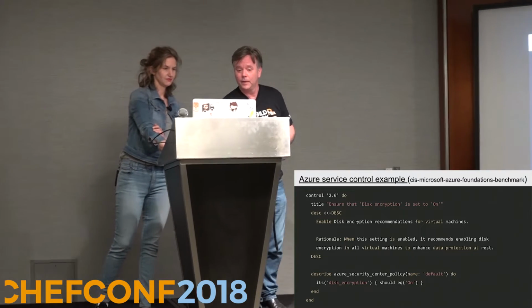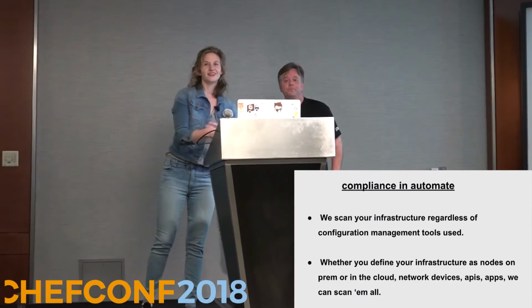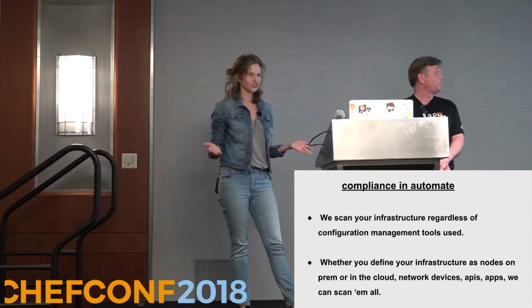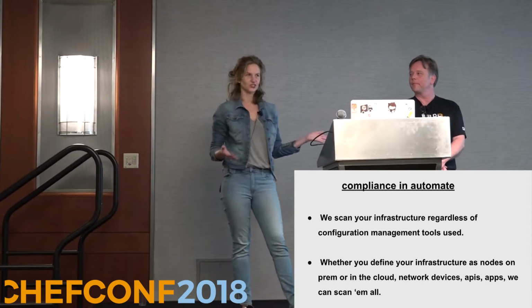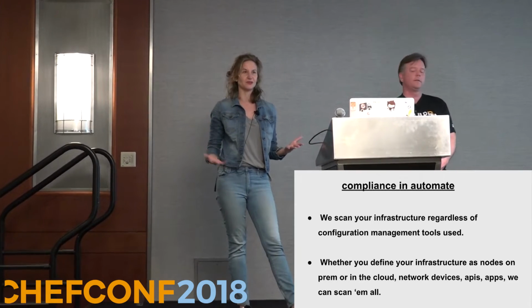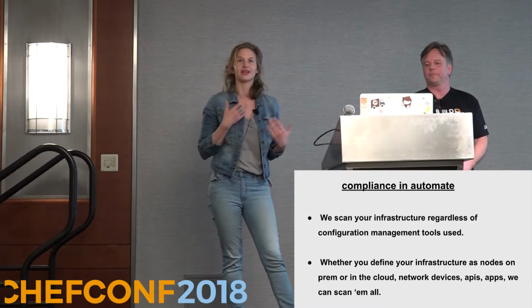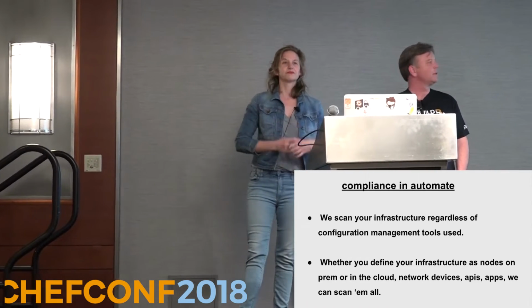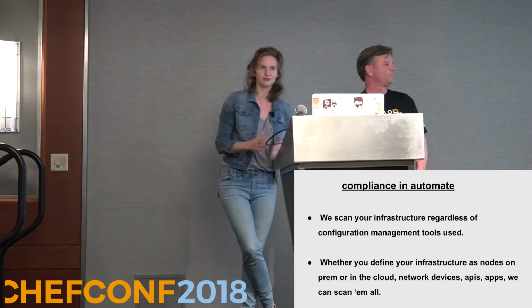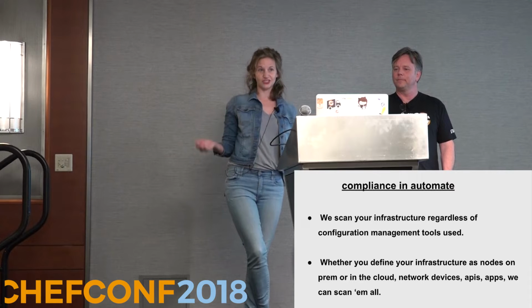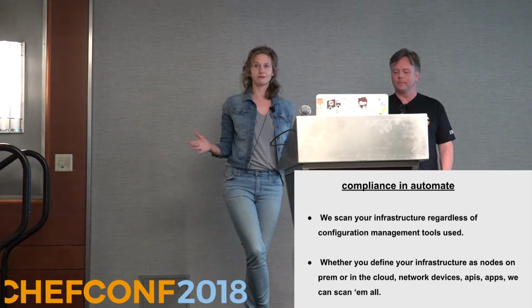So those are controls. Those first two examples you saw were the ones that you've probably traditionally used if you've used InSpec before. It's the SSH and WinRM scanning. The second two are those new bits where InSpec has the ability to now say an AWS backend or an Azure backend and test that service. So now we've brought you through the intro of what InSpec 2 has allowed us to do in Automate. So what is compliance in Automate?